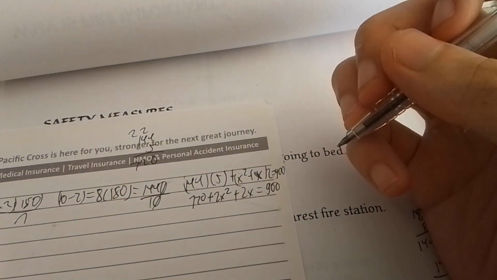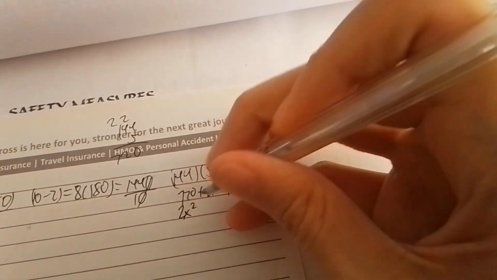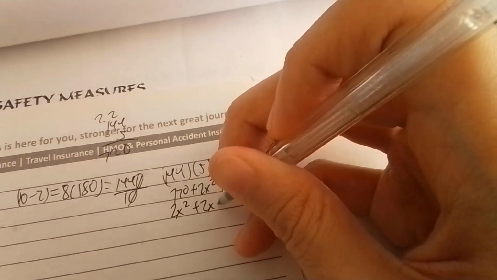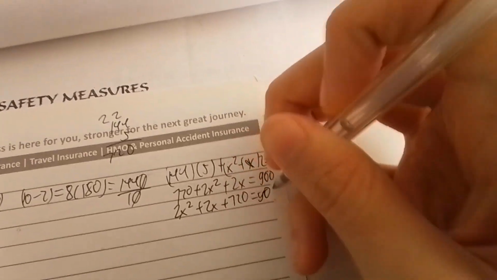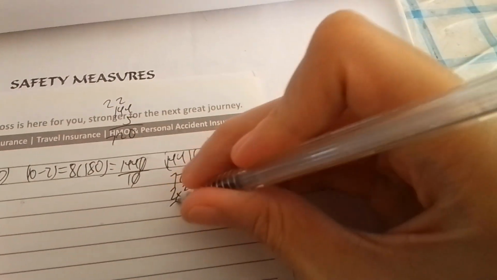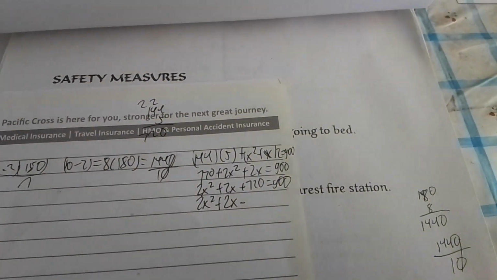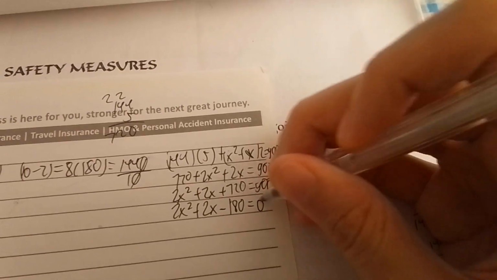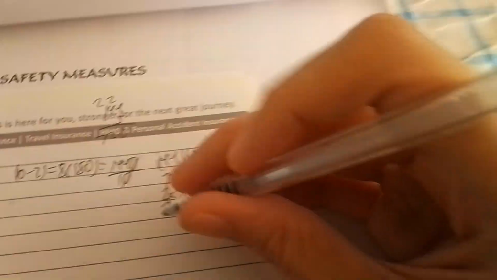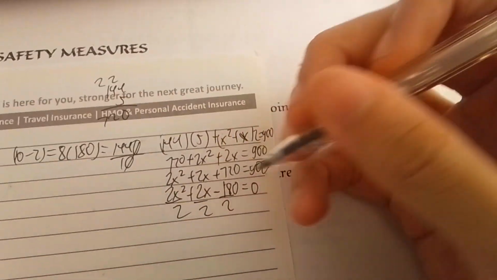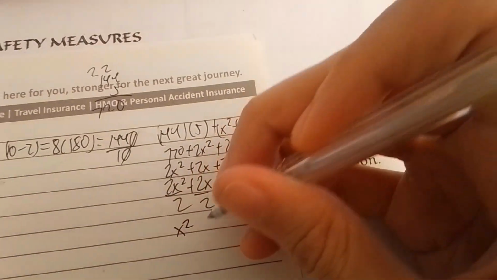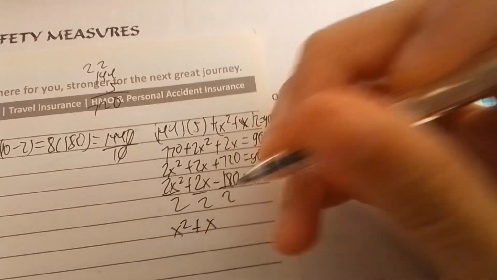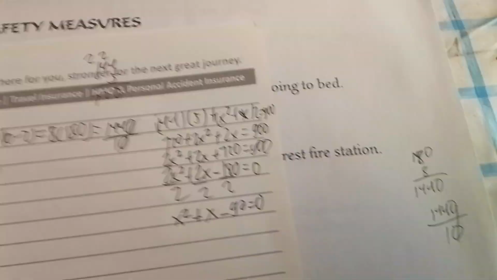Now we have a quadratic equation. Now let's write it from highest degree to lowest degree. Plus 720 is equivalent to 900. Then isolate, then set it equal to 0. So it would be 2x squared plus 2x, and 900 minus 720 is 180, so we minus 180. Tama? Is equivalent to 0. We can factor this out by dividing it by 2, which is the GCF. So therefore, it will just be x squared plus x minus 90 equals 0.